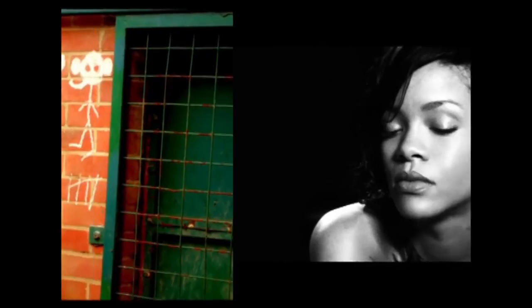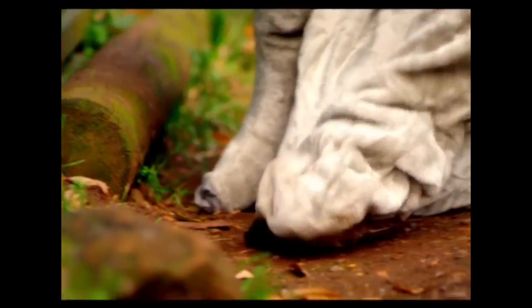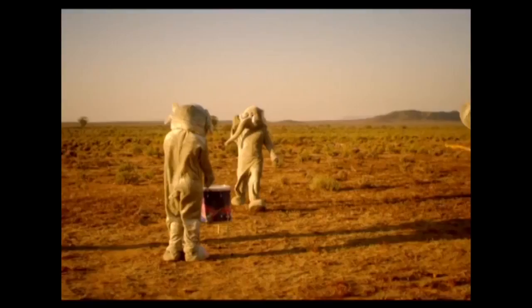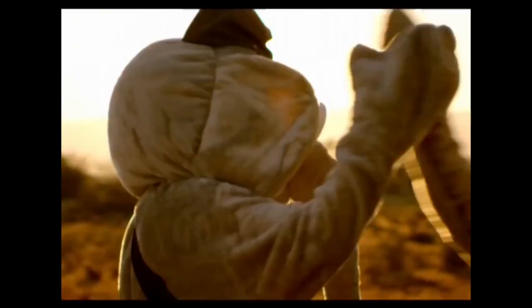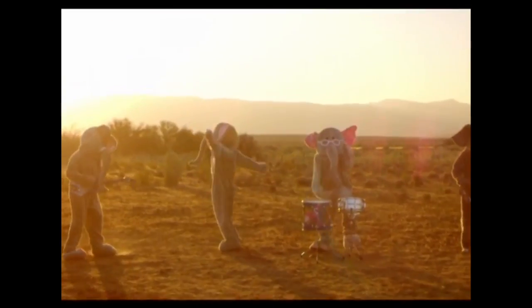The second video that uses costumes will be Iggy Azalea's song Black Widow. In this song, Iggy Azalea and Rita Ora both are dressed in almost more attractive ninja costumes that represent the training they've had during the video.